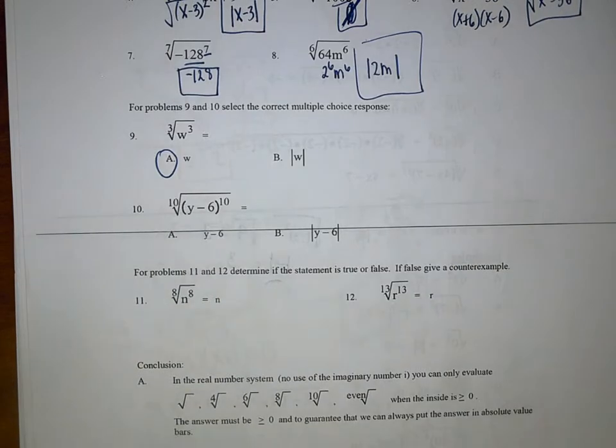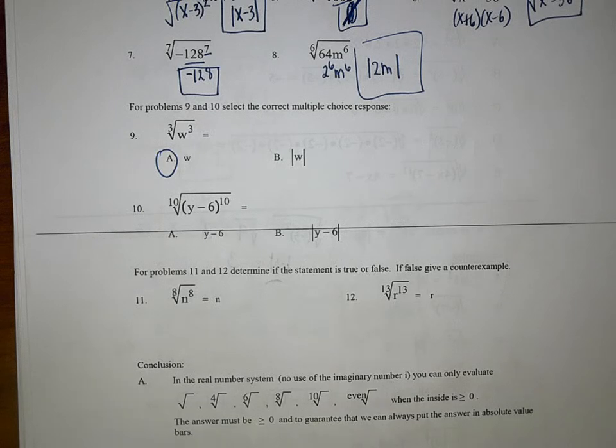Why? Raise your hand if you want to tell me why. Because it's odd, right? With odds, it's not absolute value, because if it was negative inside, it's going to be negative when it comes out. It's only even roots. Okay. Are we good on number 9?